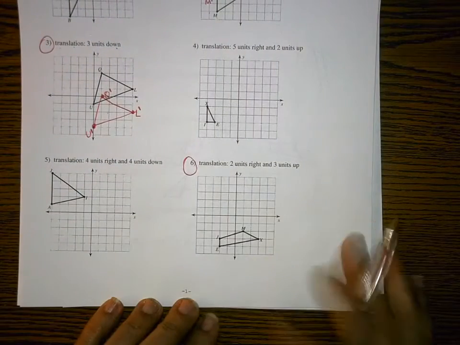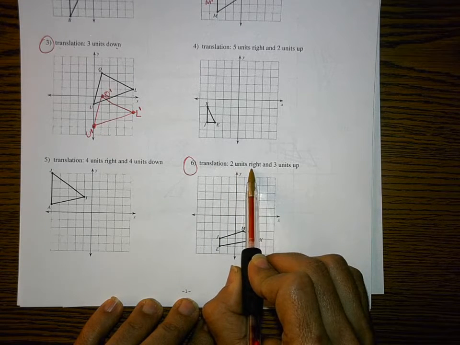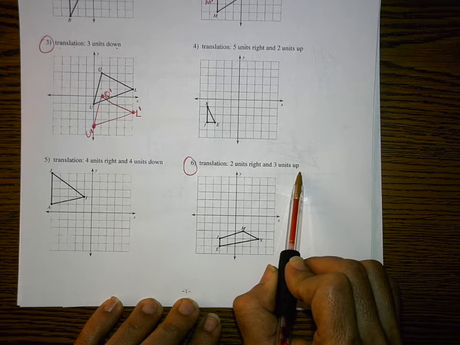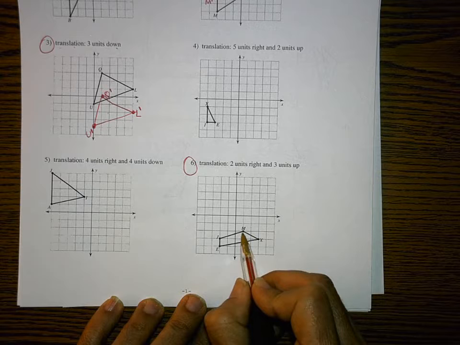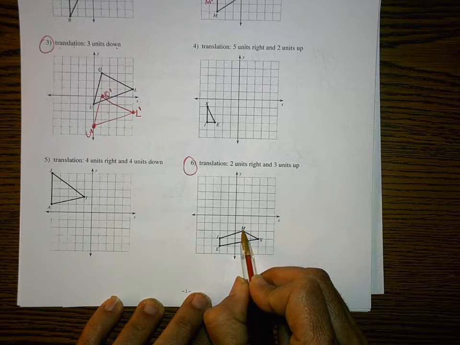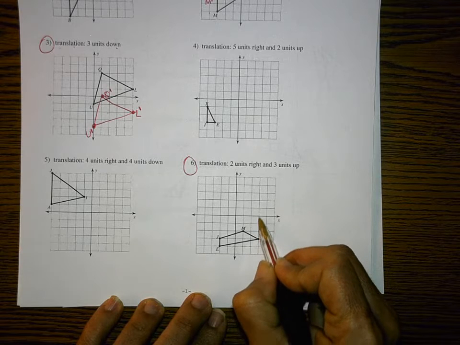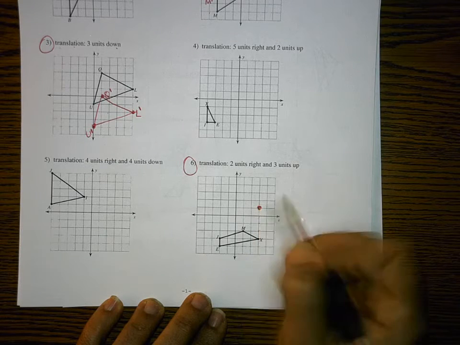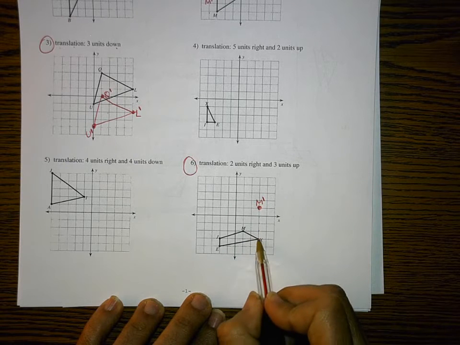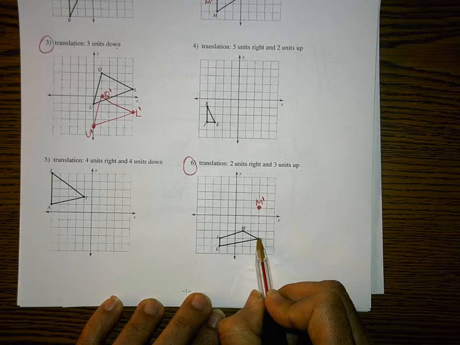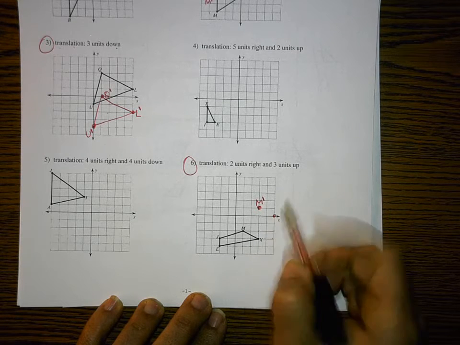It's number 6, translation. So it's translating, it's sliding 2 units to the right and 3 units up. So we need to do 2 movements here: 2 units to the right and 3 units up. Okay? So I'm going to get point M first. I'm going to move it 2 units to the right, 1, 2, and then 3 units up, 1, 2, 3. I'm going to put a dot there, and I'm going to label it M prime. And then point X, 2 units to the right, 1, 2, and 3 units up, 1, 2, 3. So X is going to end up here.